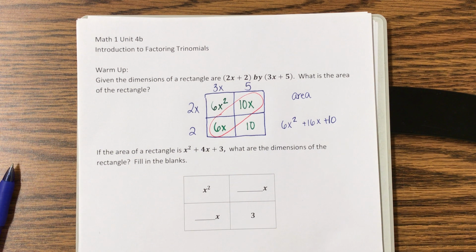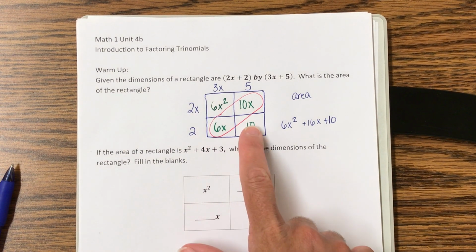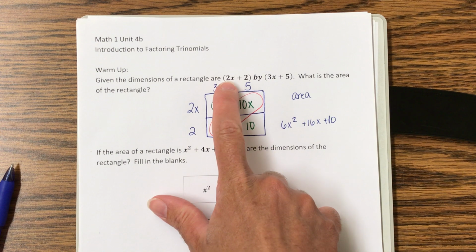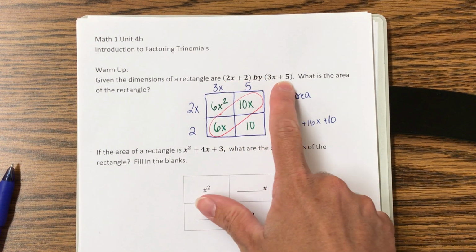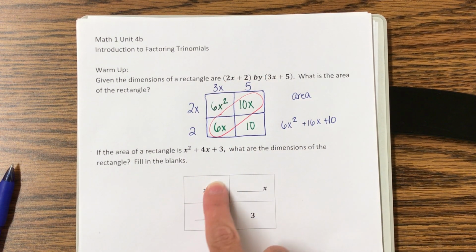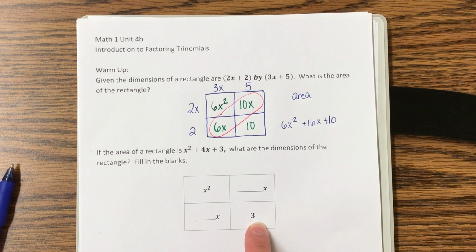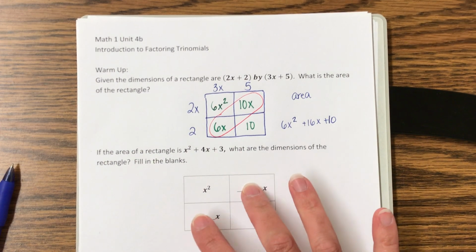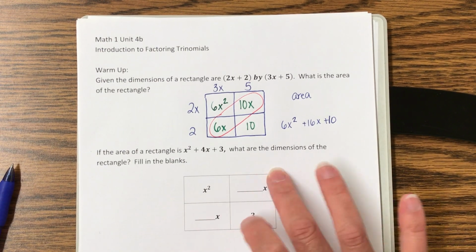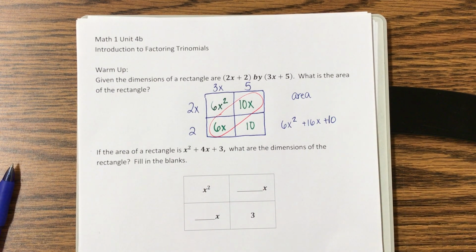So notice how we've got it set up, and notice how the x squared term is here and the constant is here. That's always been the case when we multiply a linear binomial by a linear binomial. The first box has always been the quadratic term, the last box has always been the constant, and the diagonals have been our linear terms. So when I have it set up this way, it makes it easier for me to find my dimensions.